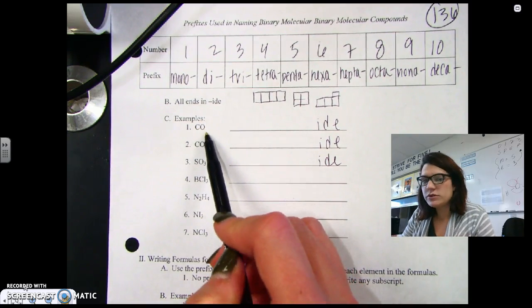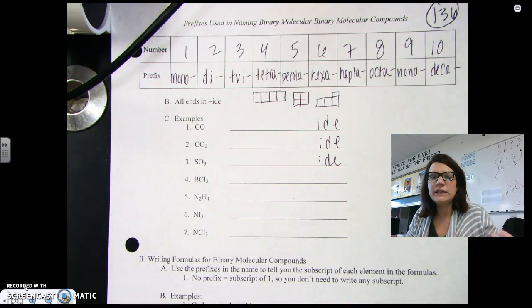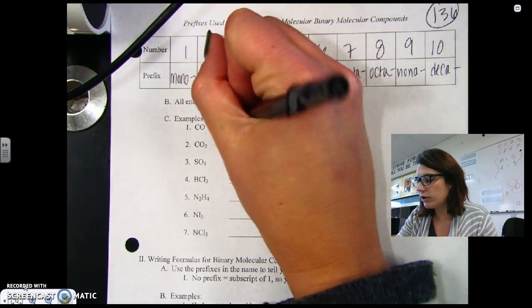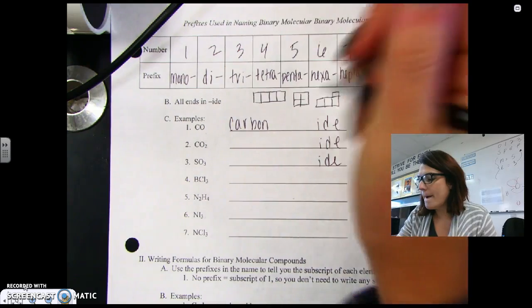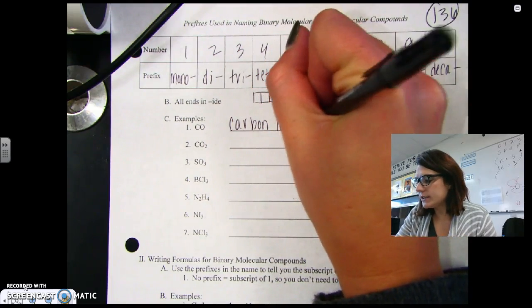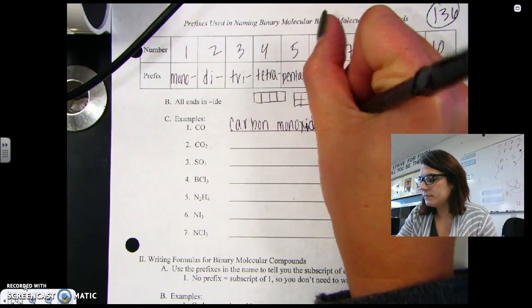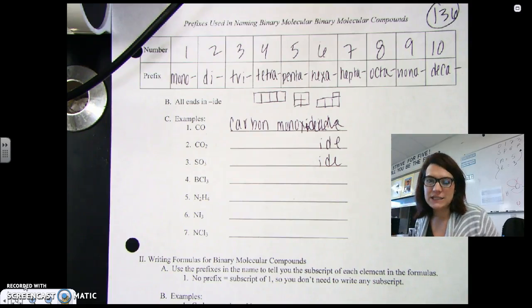Now, let's go ahead and just name a couple of these. Obviously, if there's no subscripts, that just means there's one of each, okay? Now, I don't need to put mono on my first element if there's just one. I only need to use mono if there is one as the second element. So for instance, this would be carbon monoxide. It's just ox, it would be ide. Okay, so carbon monoxide. So you've heard of carbon monoxide before. That is CO.